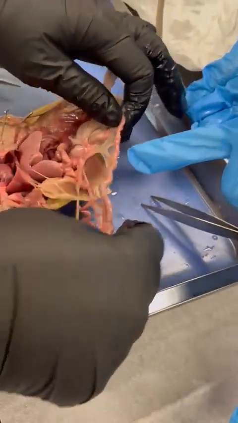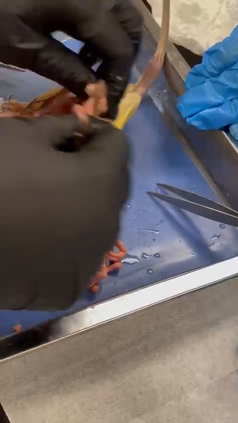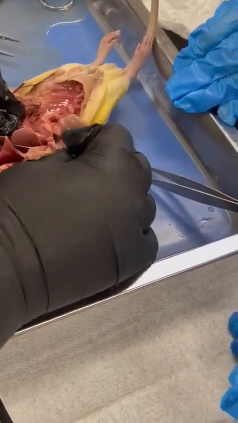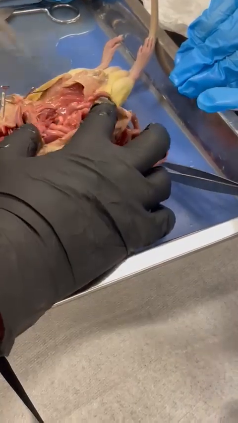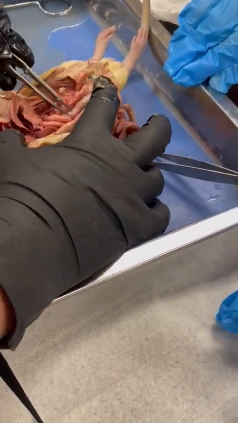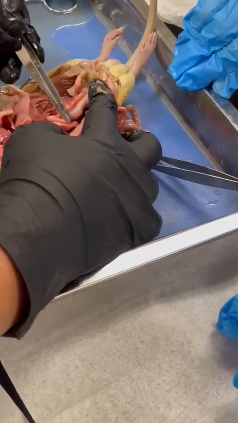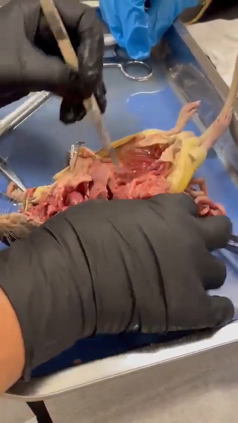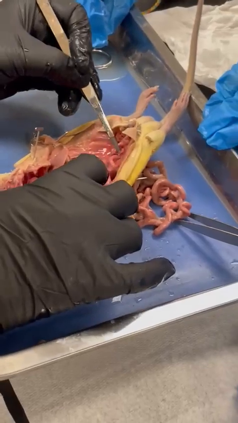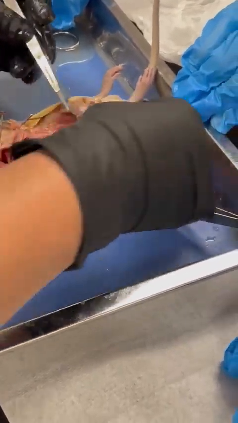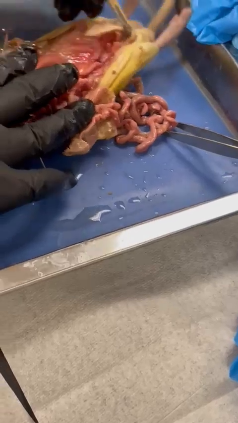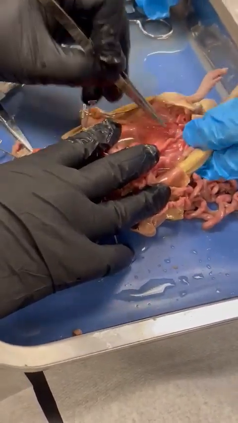This is the mesentery too. Yes, all of this is mesentery. So it goes into the ascending colon, transverse colon, descending colon. And that is the cecum, the first part of the large intestine. And all this is small intestine. It goes into the rectum.